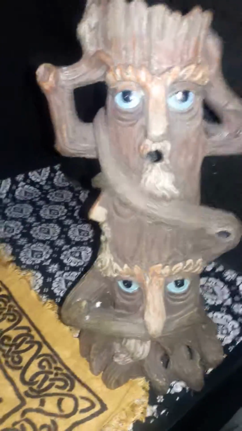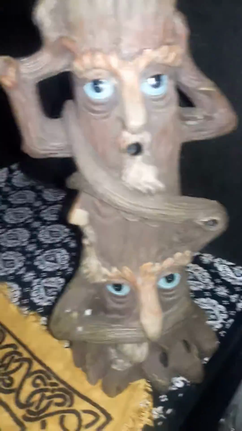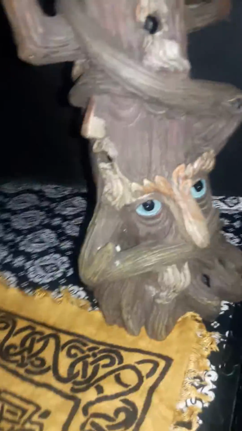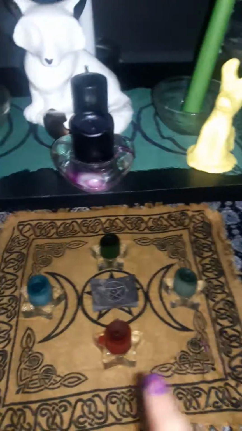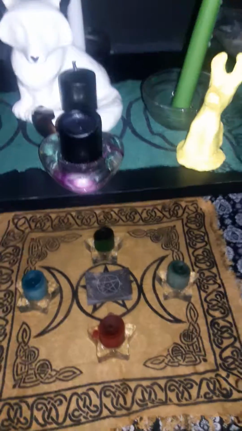I also have a little incense burner that I have here. This is pretty cool. I got this from Walmart. The hear no evil, see no evil, and then speak no evil on the bottom. That's my little incense burner. Voila.